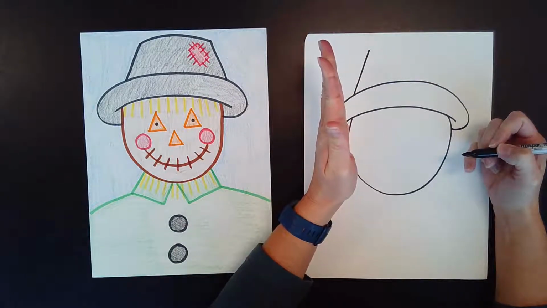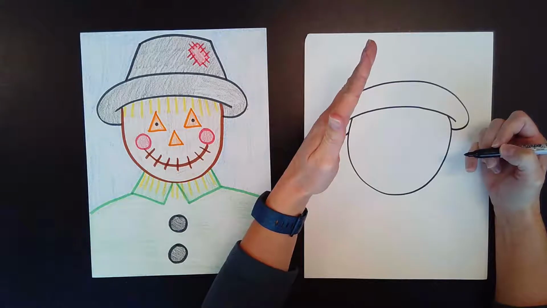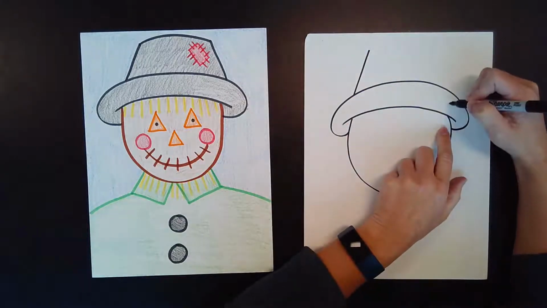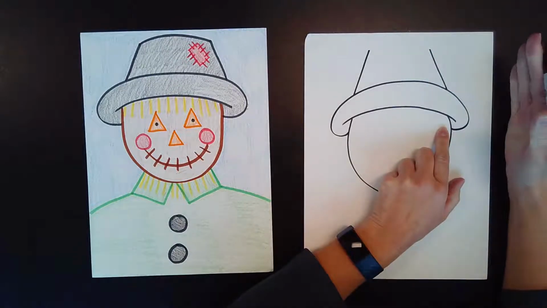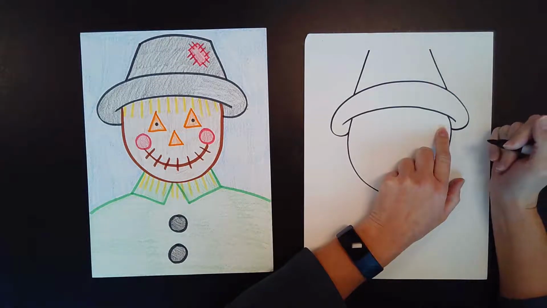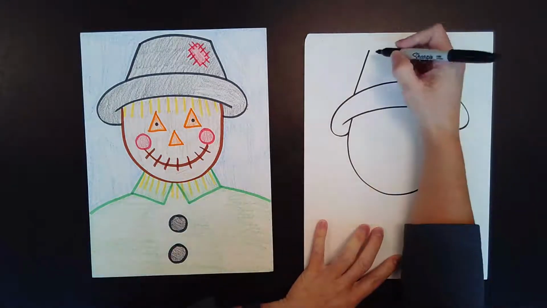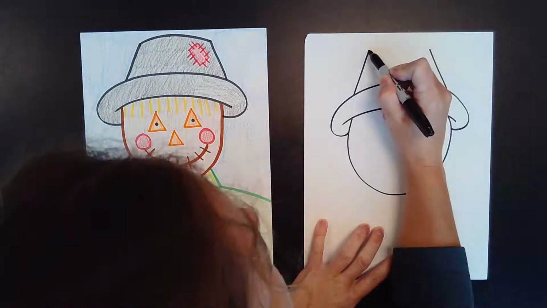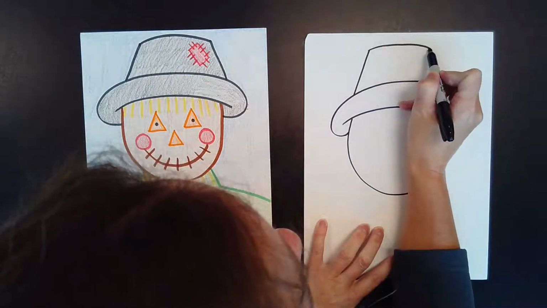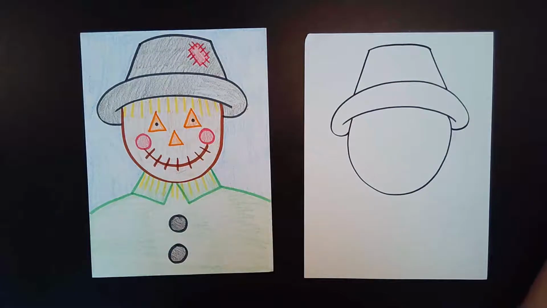Vertical lines are straight up and down. Diagonals slant. So then I'm going to come up and I'm going to draw another one about the same size that slants in the other way. And then I'm going to connect the two with a curved rainbow line. Just a little one. Barely curved, just to make the top of his hat.